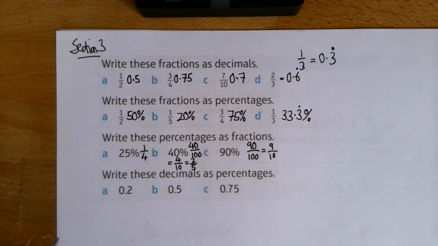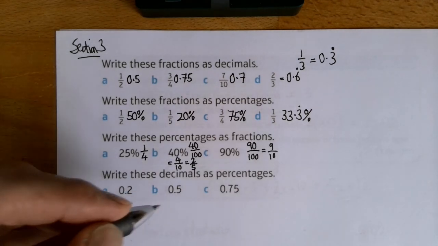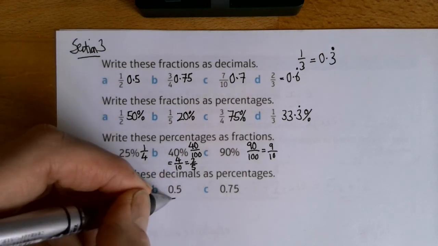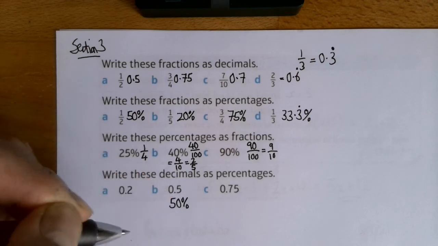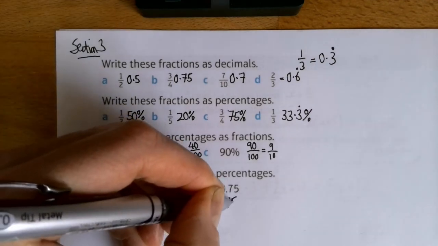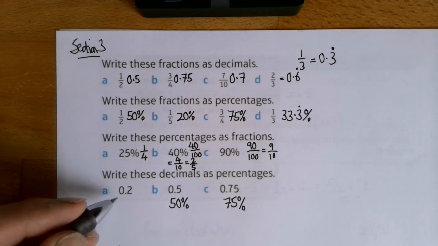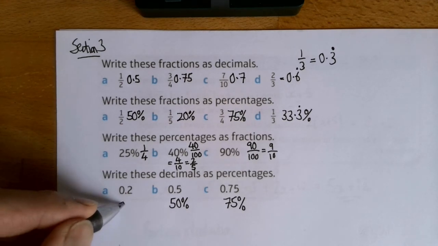And decimals to percentages, so 0.5 we've already said is a half, which is 50%, so I'm hoping you remember that. And similarly, 0.75 is 75%. I wonder if anyone put 2% for this one. It's not, it's 20%.